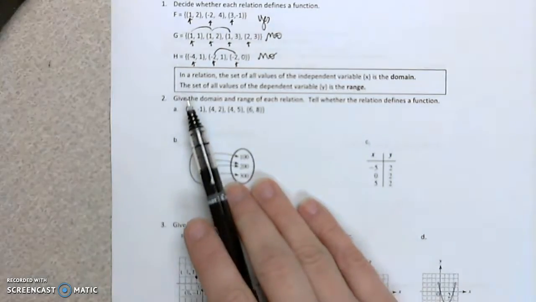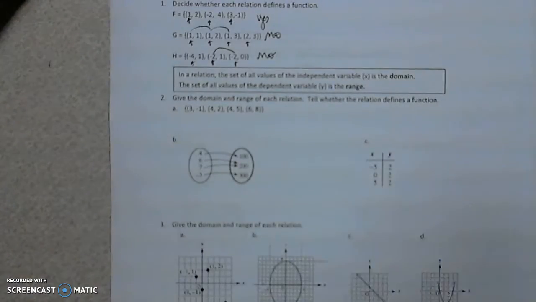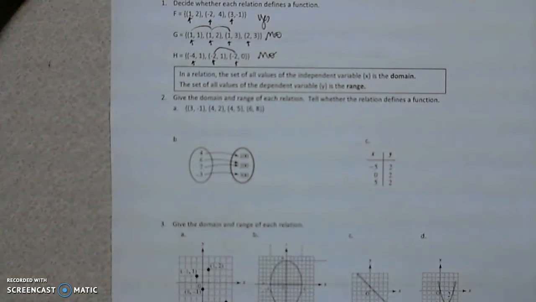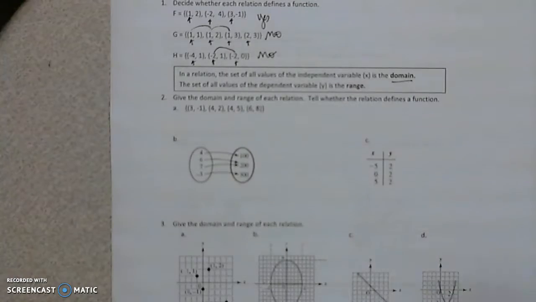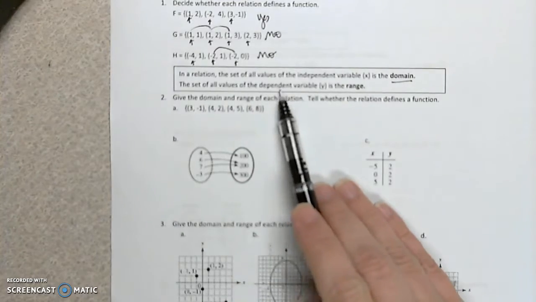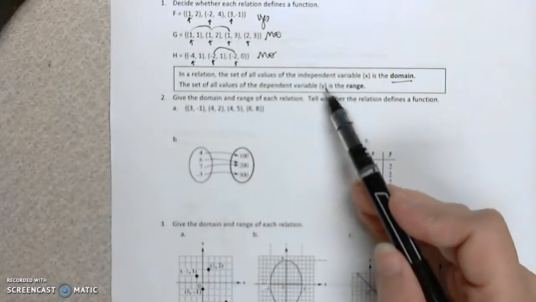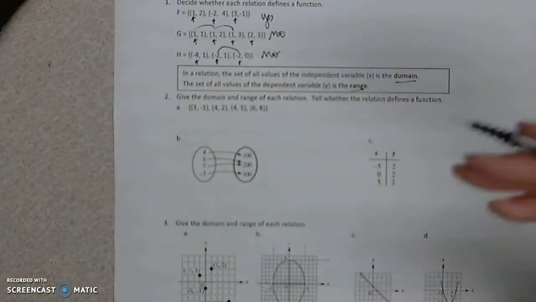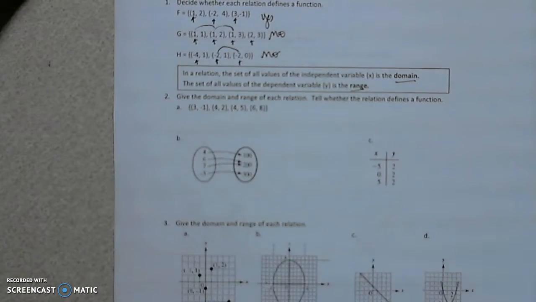Alright, in a relation, which is, remember, a set of ordered pairs, the set of all values of the independent variable or the set of all the x values is known as the domain. And you're going to see domain and range several times in the next few sections. So make sure you get that clear in your head. Alright, and the set of all the dependent variables, or the y's, is called the range. Alright, so the domain is simply all of the x values. It's a set, so we're going to put them all together in one set. And the range is the set of all the y values.